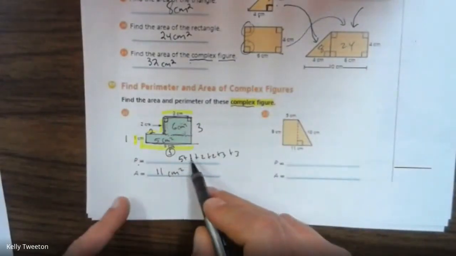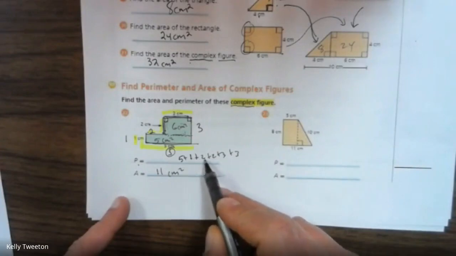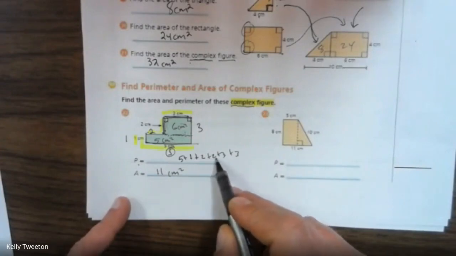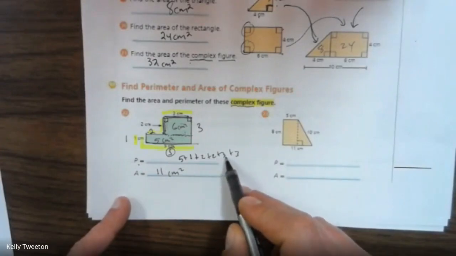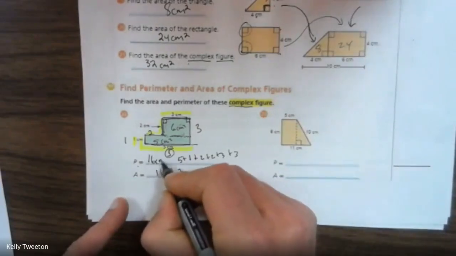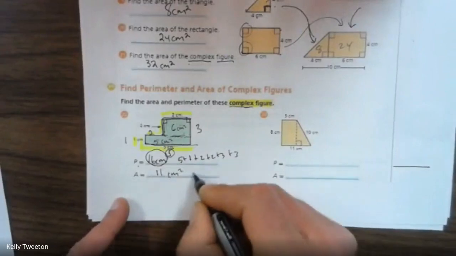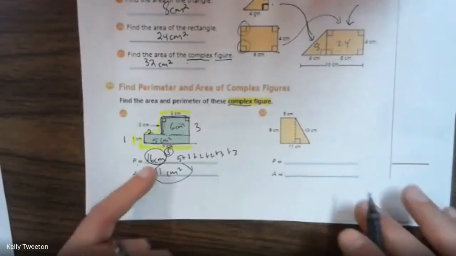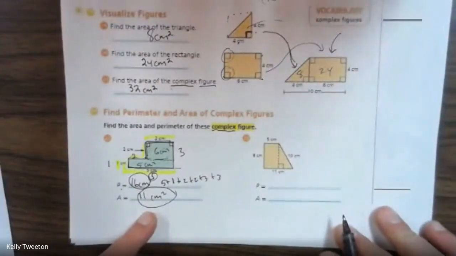Now let's add them up. 5 plus 1 is 6. 6 plus 2 is 8. 8 plus 2 is 10. 10 plus 3 is 13. 13 plus 3 would be 16. Okay, so this would be 16 centimeters. I'm going to circle it so they know that's the one that I want for my answer. So perimeter is 16, area is 11.